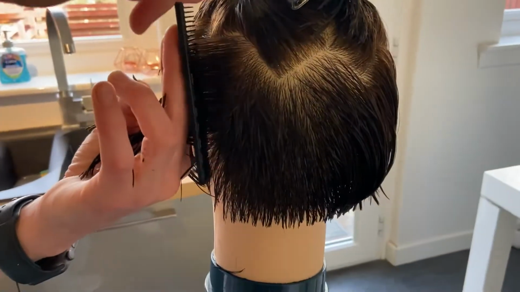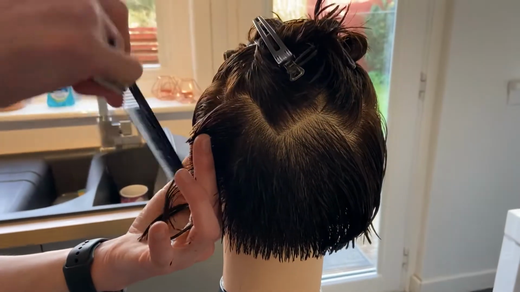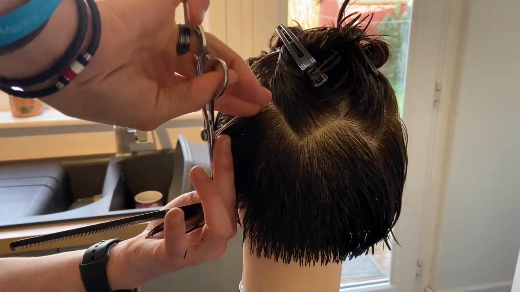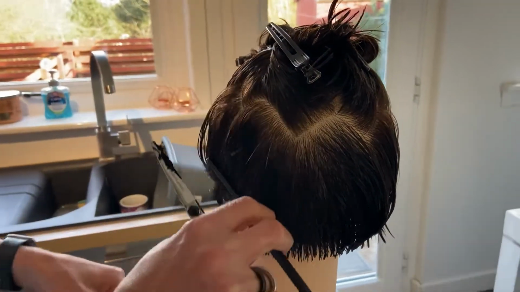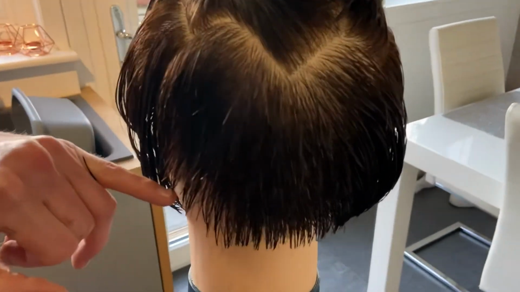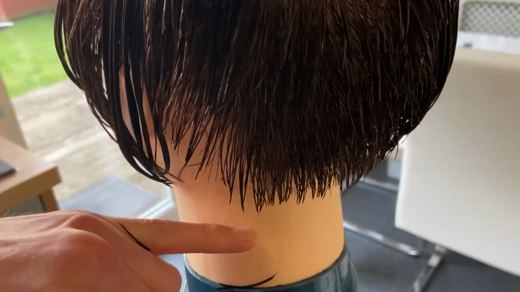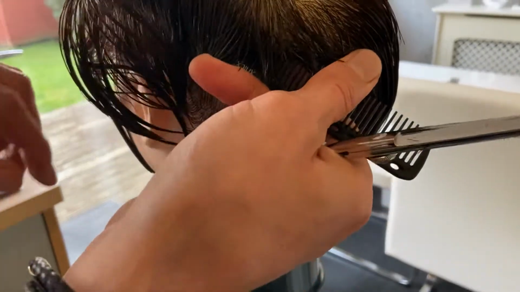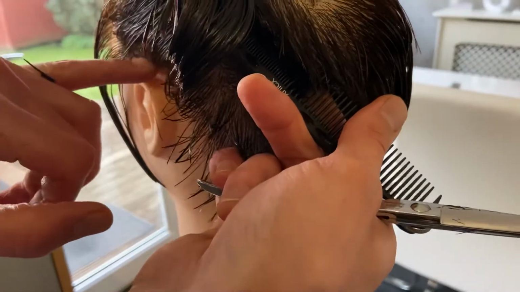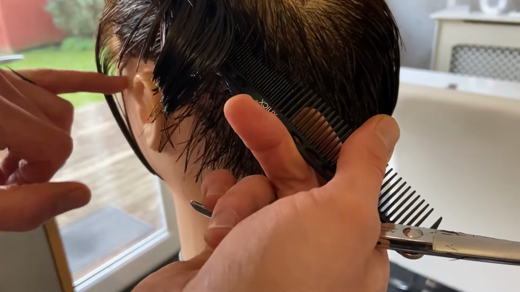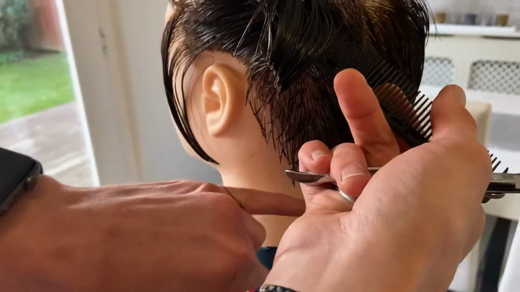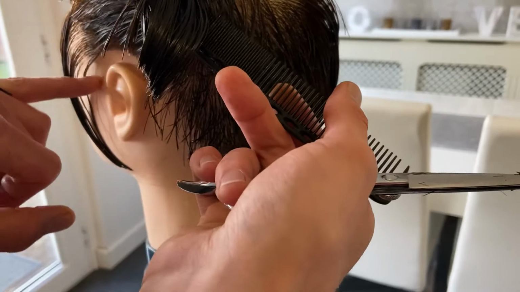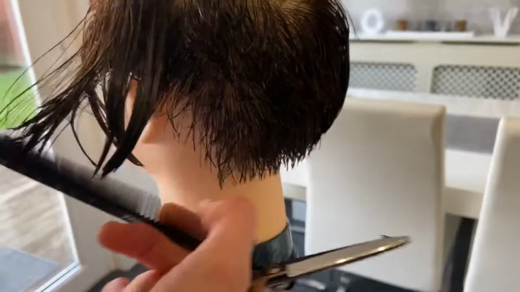Now remember what I said to you in the last couple of videos, that the hairline changes when we get to this point. So don't think we've made the mistake when we see this. It's shorter here than it is here. Don't think you've made that mistake. It's all down to the fact that if we lift that hairline up and I get rid of that bit of hair, you can see through here that the hairline comes in a curve. So the hairline starts lower here and it comes up higher into the recession area. So again, don't think you've made that mistake. All we're doing is just following the hairline here.